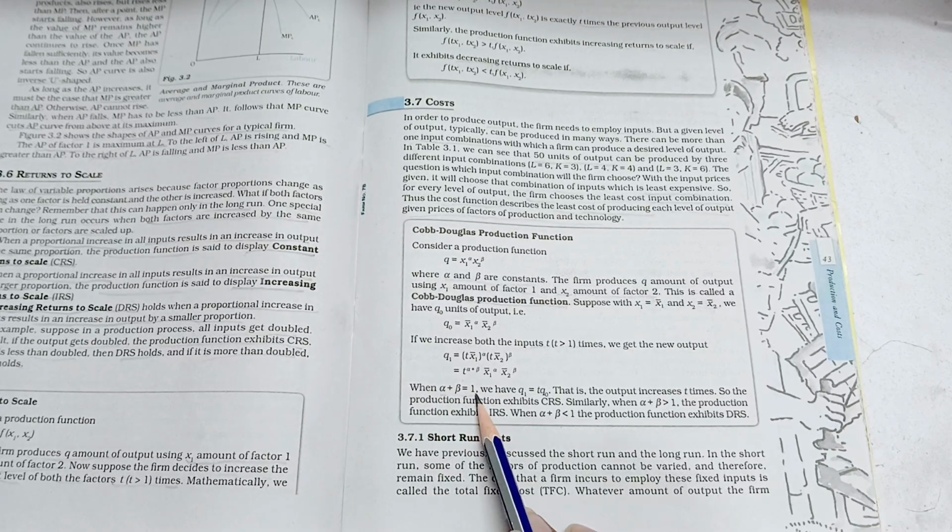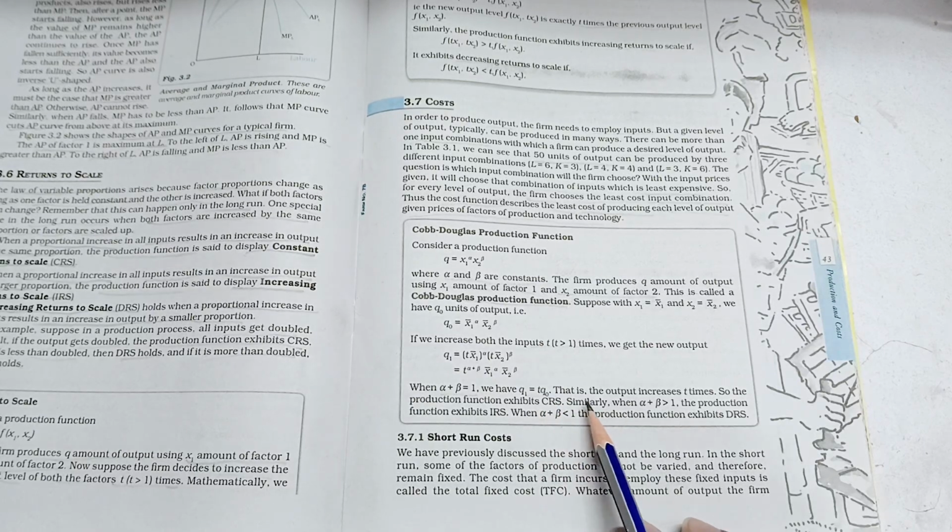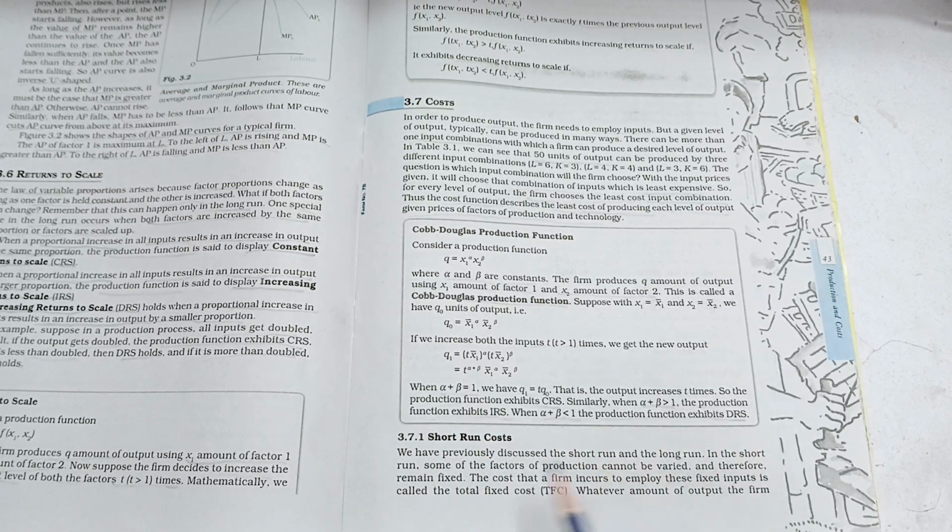Where alpha plus beta equals 1, we have q1 equals tq0, that is, the output increases t times. So the production function exhibits CRS. Similarly, when alpha plus beta is greater than 1, the production function exhibits IRS. When alpha plus beta is less than 1, the production function exhibits DRS.